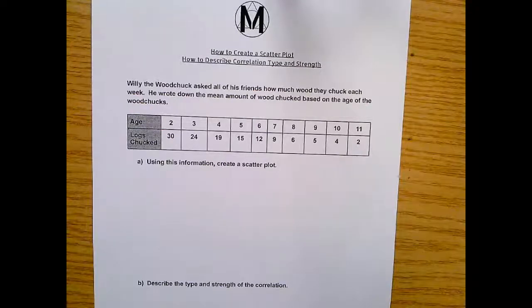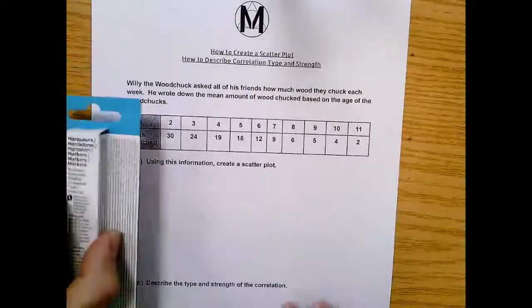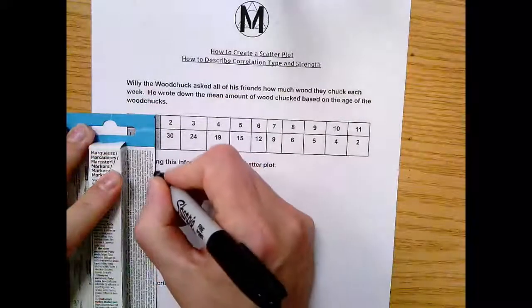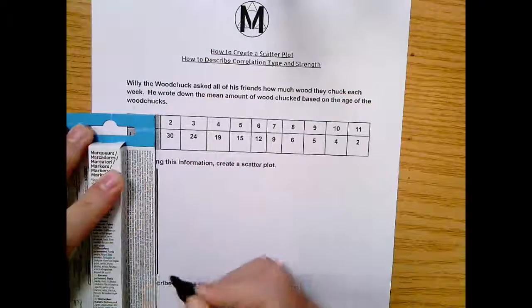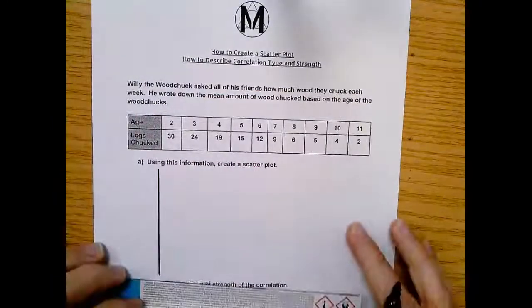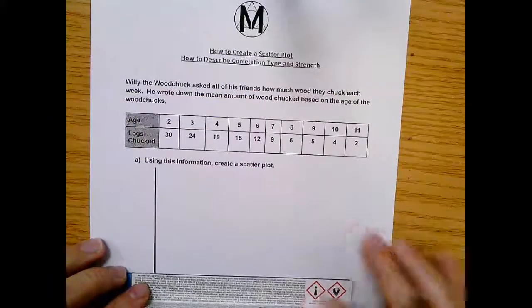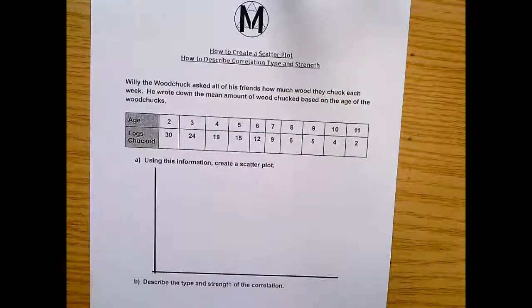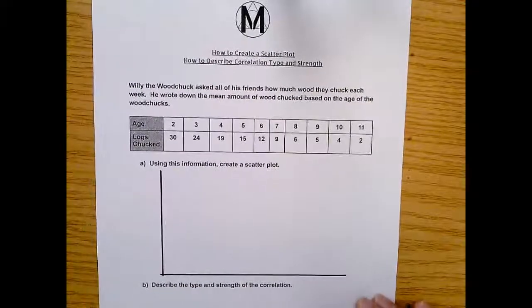Looking at this, we want to make a scatter plot. Okie dokie. So we're just going to make an X and Y axis to make our scatter plot. And we'll talk about how to label it and number it and go from there. Okay, so here's my Y using my box of a marker for a straight edge. And here's my X. Remember, guys, this is just a sketch to help us understand the trend and strength of correlation of the data, okay?